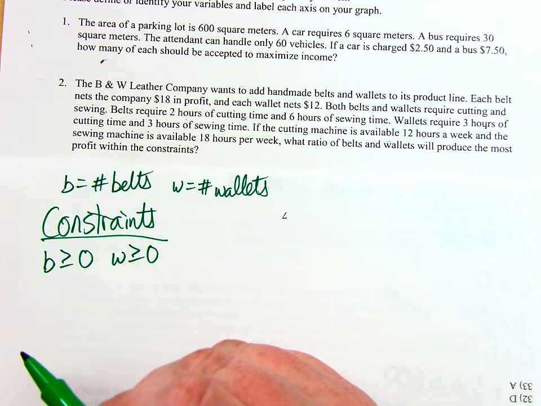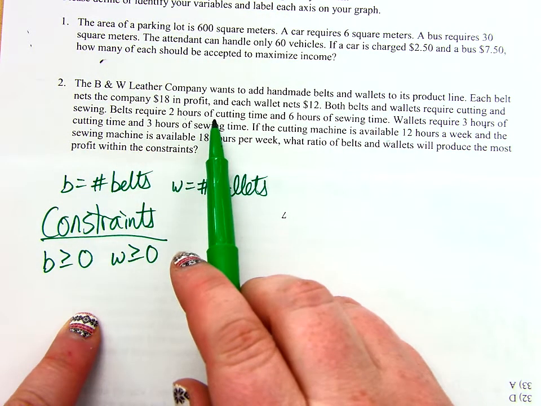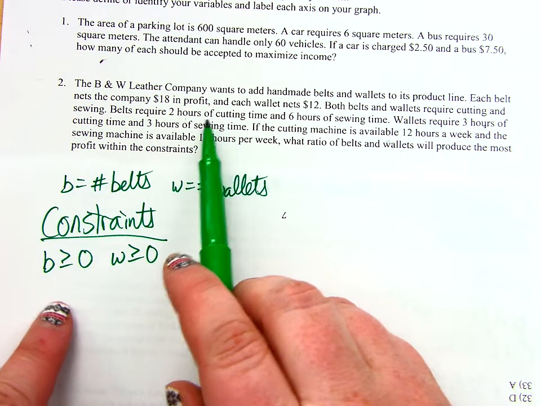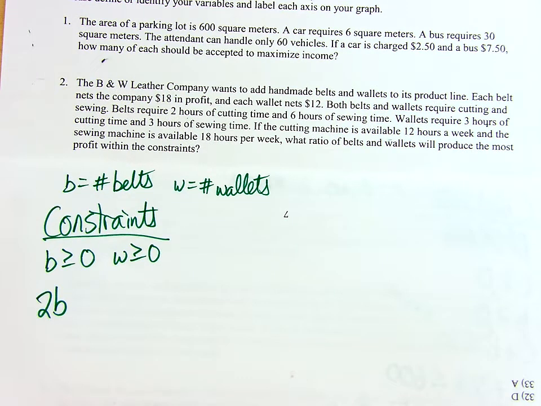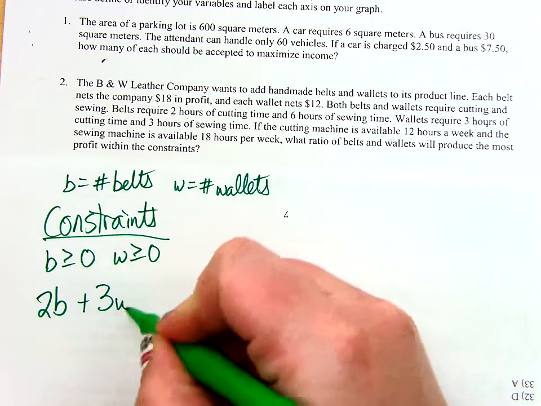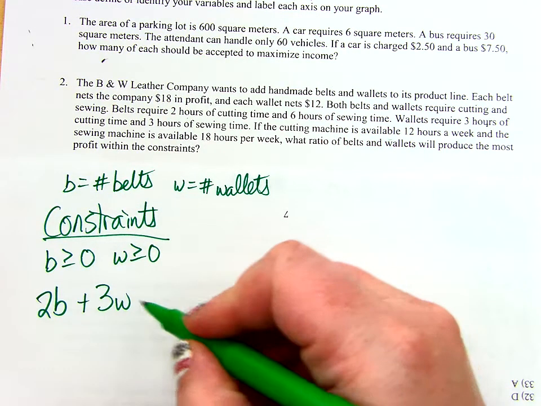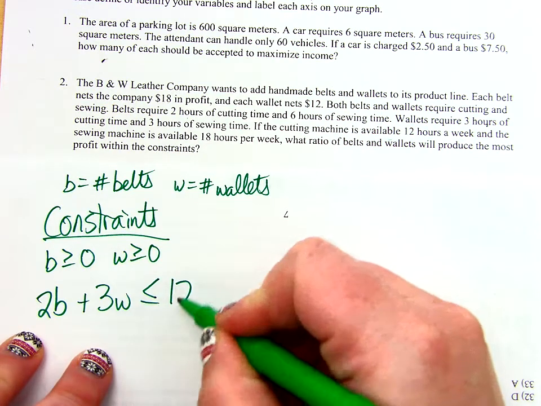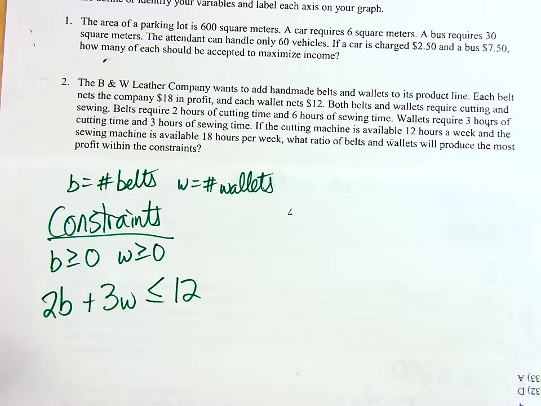You're close. Right, because each belt requires 2 hours of that cutting time. So, belts, 2B. 2 hours per belt is going to be used up by the cutting machine, and wallets are 3 hours. So 3 hours are going to be eaten up by each wallet that we do, and I only have 12 to work with. So this has to be less than or equal to 12, because that's all the hours I have to use this cutting machine.